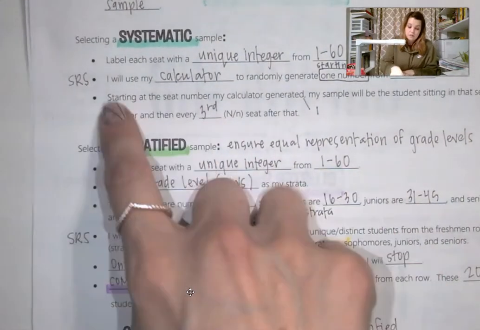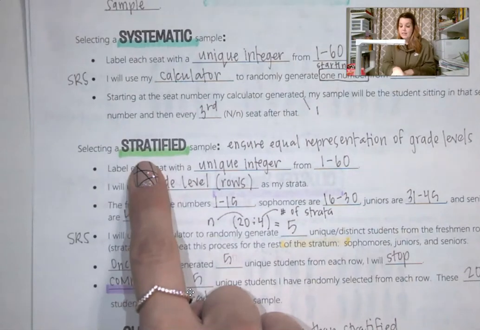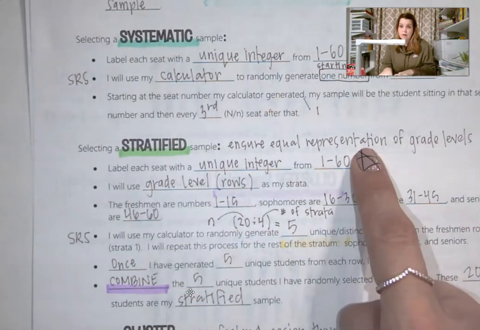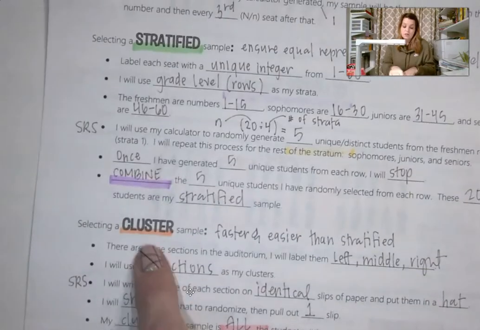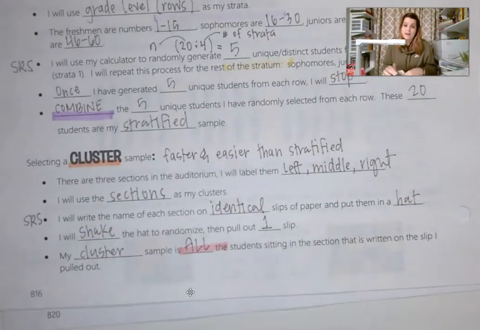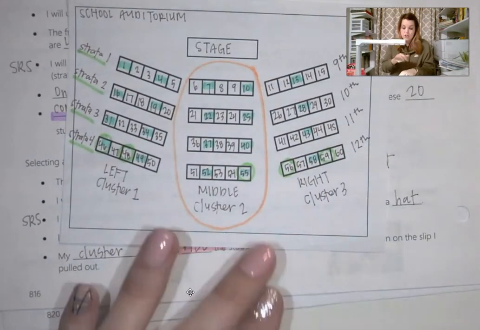Systematic is not an SRS. Stratified has a statistical advantage. It ensures equal representation. Cluster has a logistical advantage. It's faster and easier than stratified. So that's the one last thing that I want to mention.